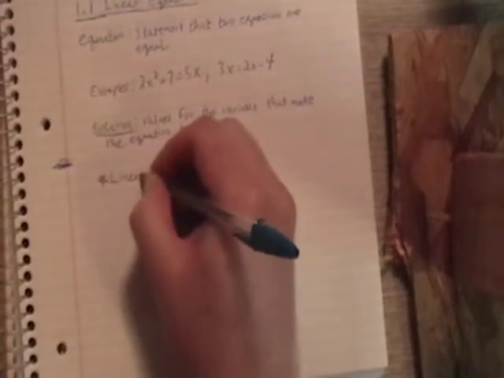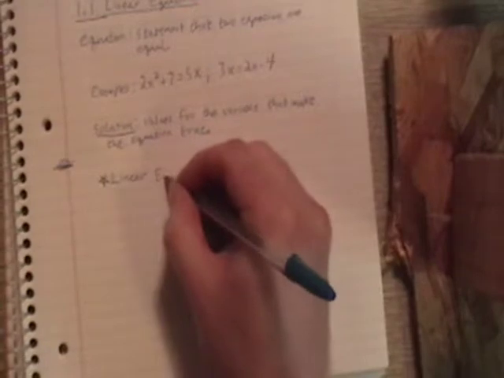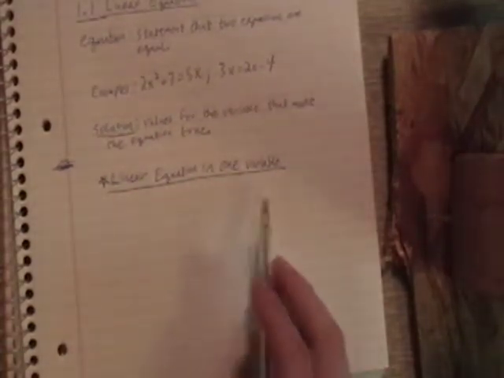Now specifically for linear equations, we want to talk about ones that involve one variable. So, linear equation in one variable. One thing you'll notice I'll do here is the very important stuff, just like you'll see in the math books, I'm going to box. This is going to be my first such box. So I want to talk about a linear equation in one variable.